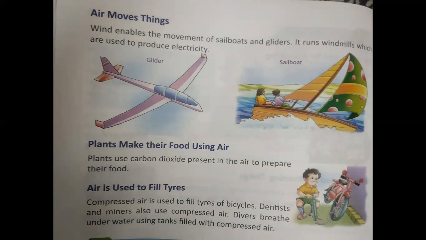It runs windmills, which are used to produce electricity. Earlier, I showed you the picture of a windmill, and the blades of the windmill are turned with the help of air. And when those wind blades turn round and round, then it produces energy that is called electricity.